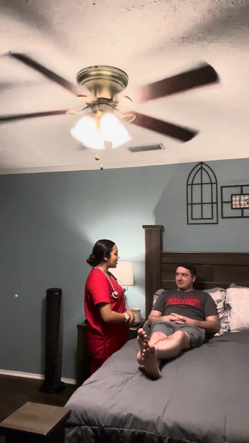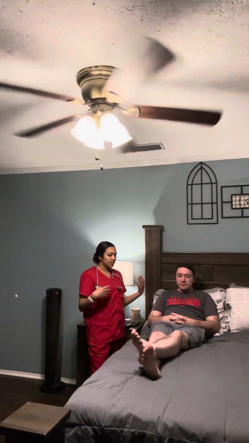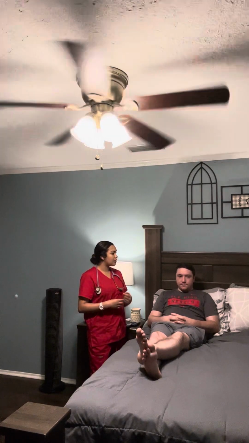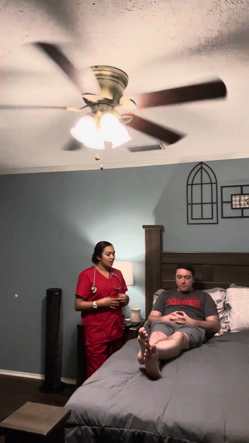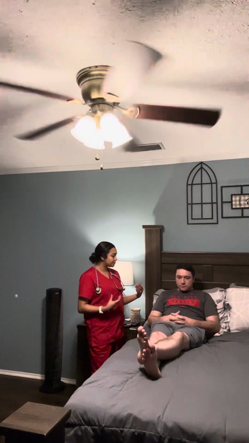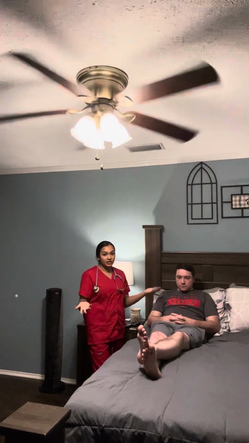Alrighty. So, the patient's reflexes, they are normal. Cranial nerves are all within that normal range. No signs of paralysis or anything like that, or any difficulty with any of his cranial nerves. I will continue to assess the patient. And this concludes my head to toe assessment.